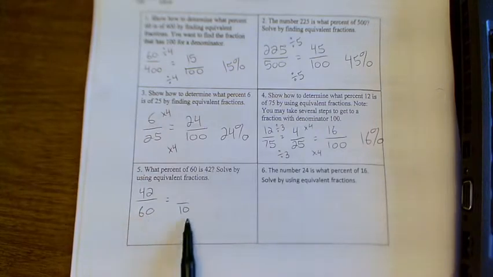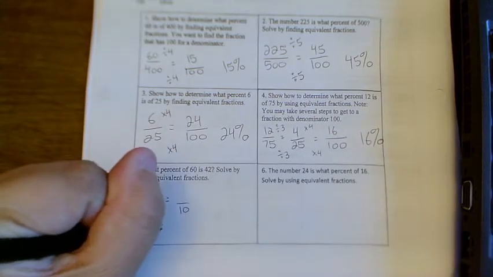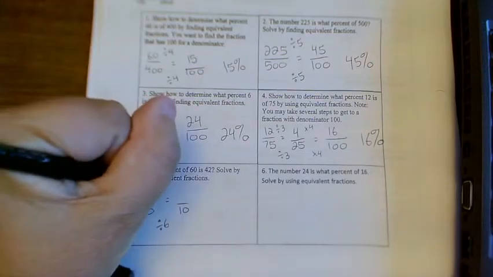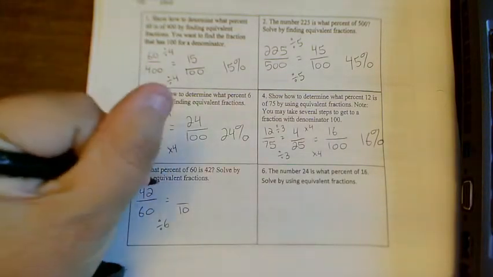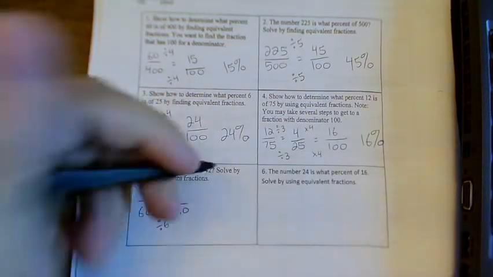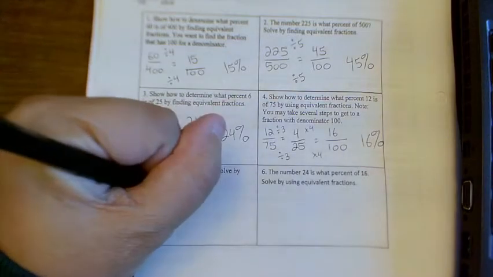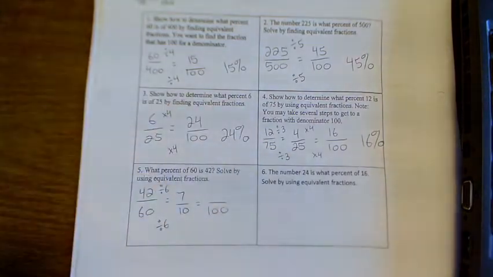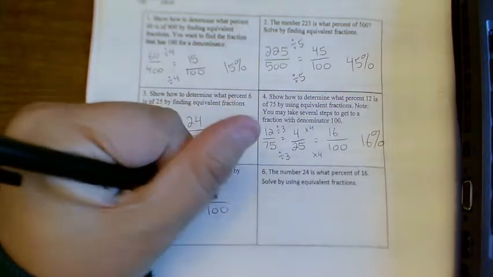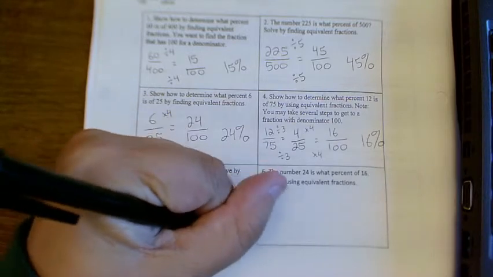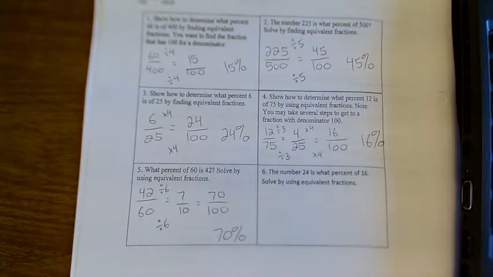So how do you go from 60 to 10? You would divide by 6. So if you take the numerator, also divide by 6, that would give you 7. So 42/60 reduces down to be 7/10. So then what would that be in terms of 100? Just add a 0, that should be 70. So 70% of 60 would be 42.